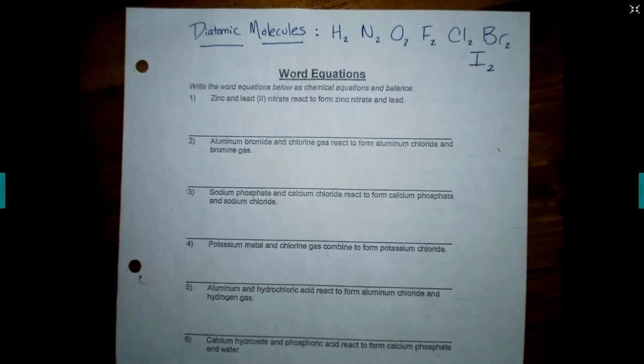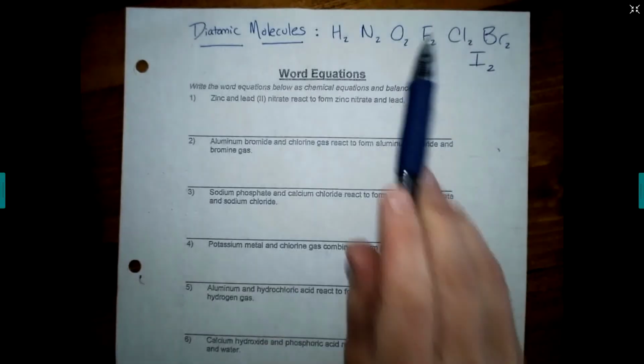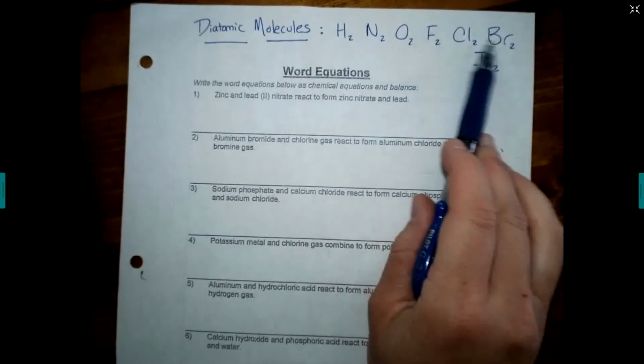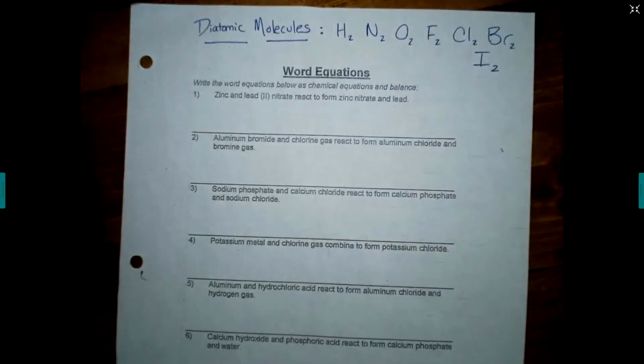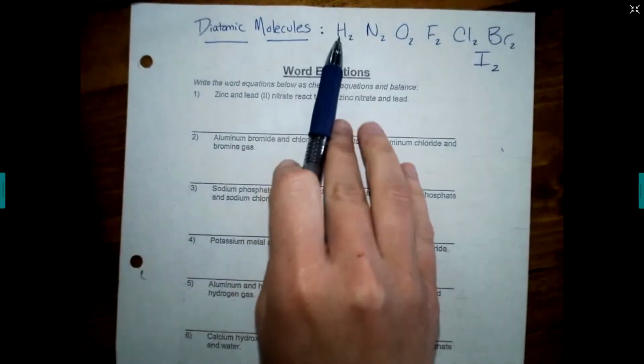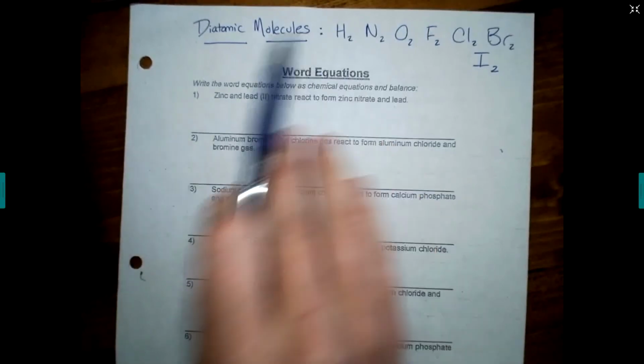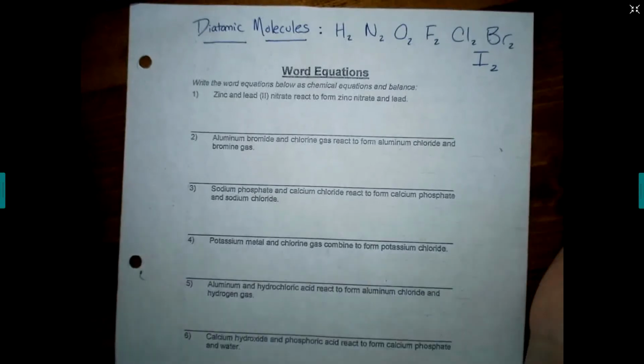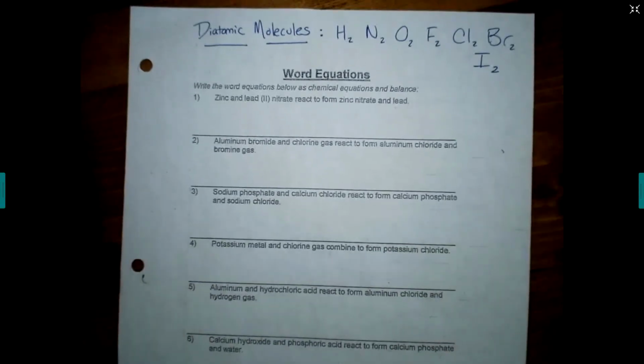This might be helpful in memorization: they form the shape of a 7 on the periodic table. So if you're looking at your periodic table, you'll notice that nitrogen through fluorine and then down to iodine forms the shape of a 7. And then you also have to include hydrogen. And there are a total of 7 of them. All right, we're going to need to keep that in mind for the rest of this sheet.